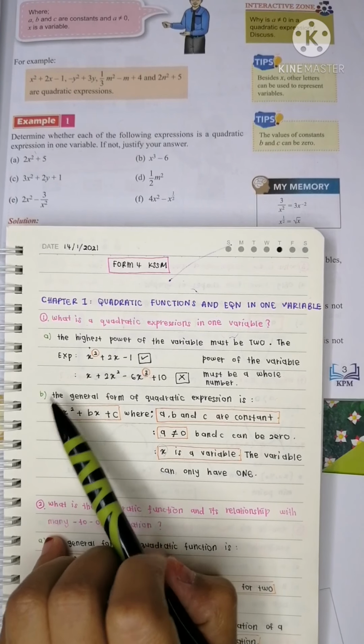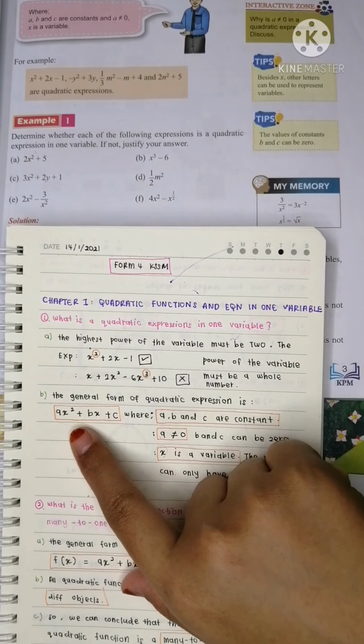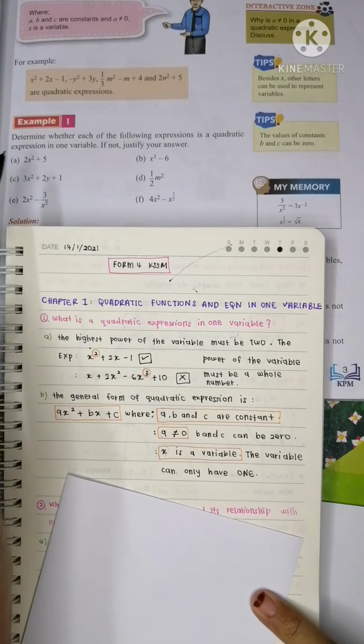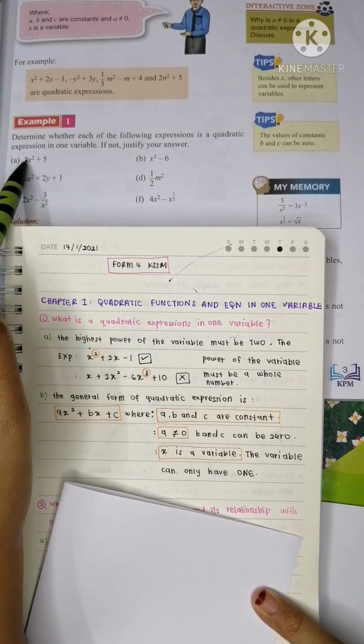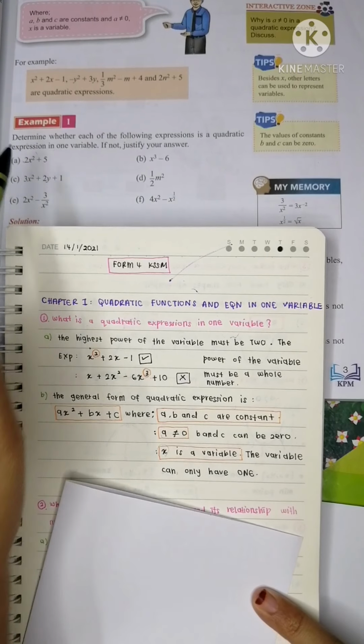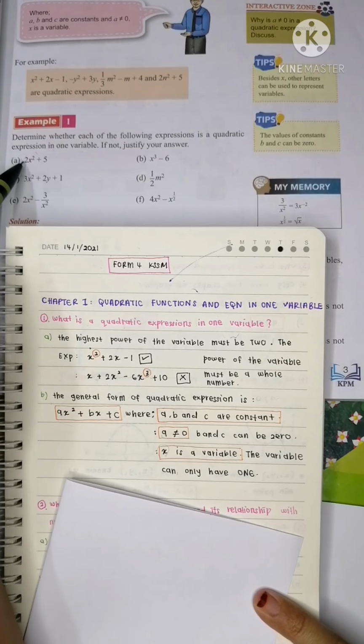Now for the second characteristic, the general form of a quadratic expression is ax squared plus bx plus c. Look at the question: 2x squared plus 5. For this characteristic, a must not equal 0. This one is correct, because the value of a is 2.